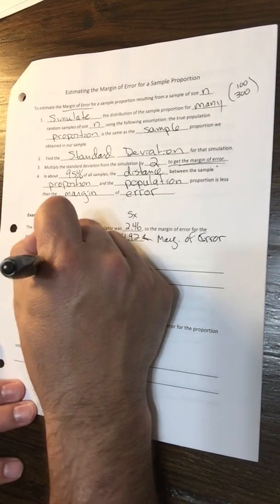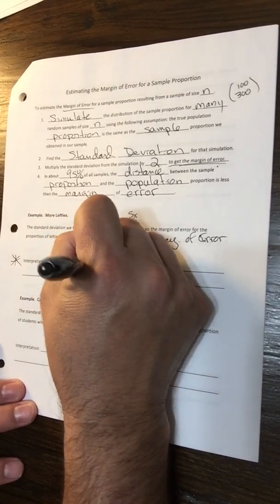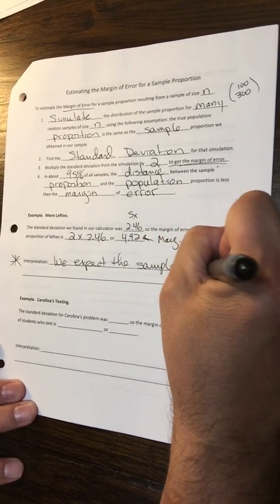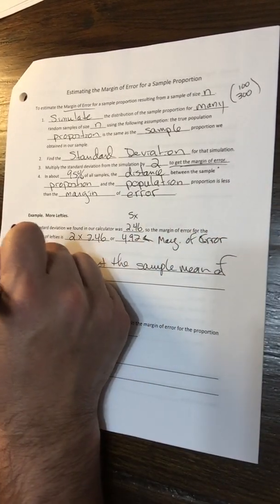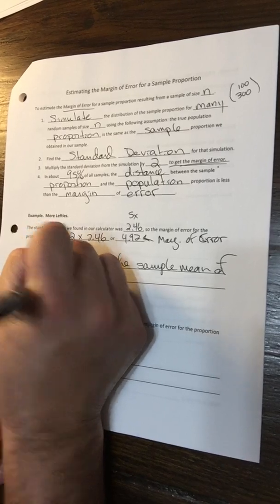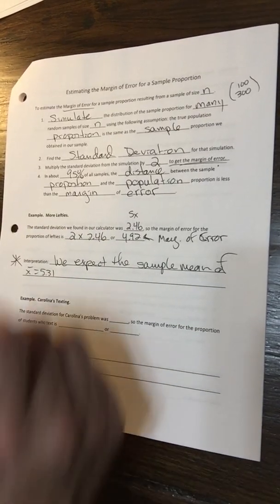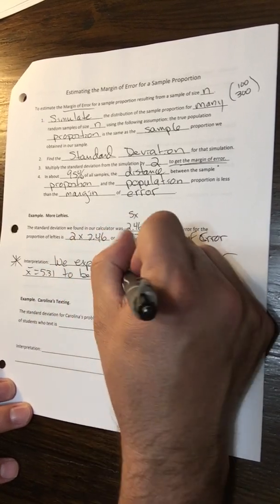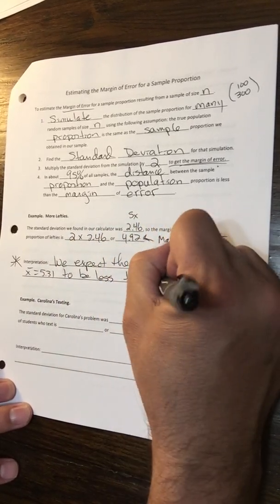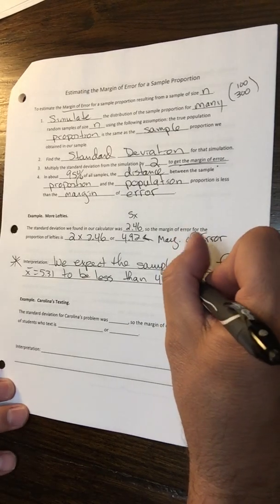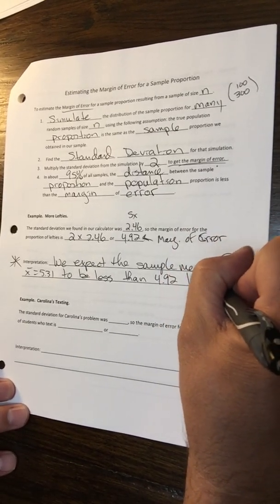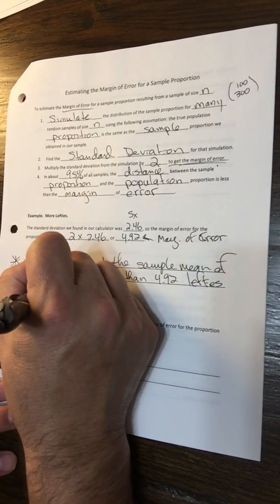Okay, we expect the sample mean of x bar equaling 5.31, that's what we got when we took a sample, to be less than 4.92 lefties, I guess is my unit of measure there. Lefties away from the mean.